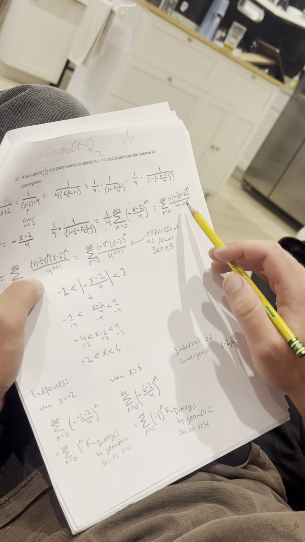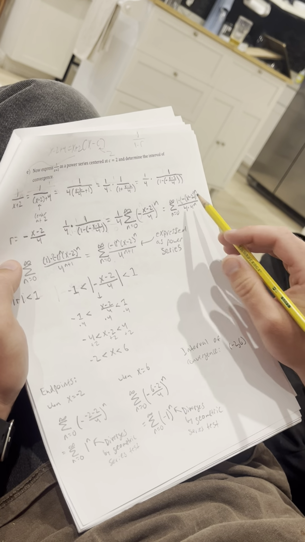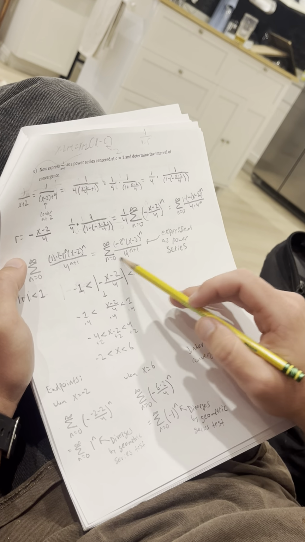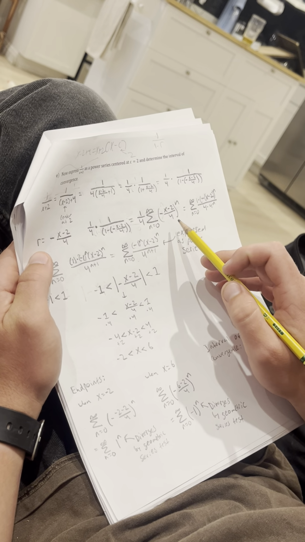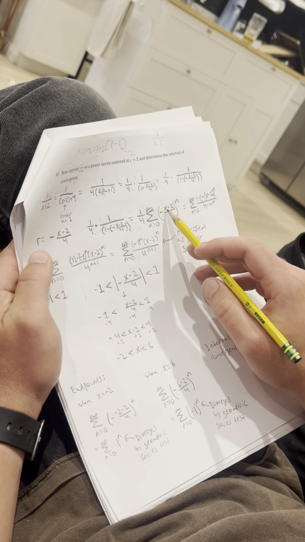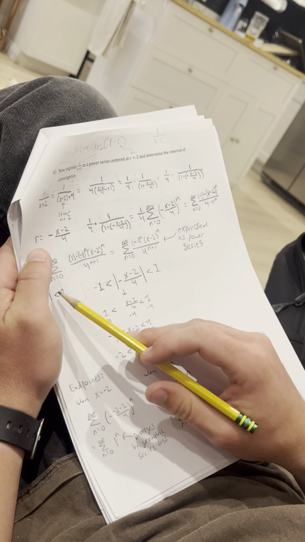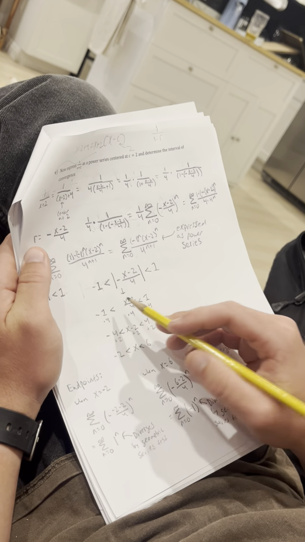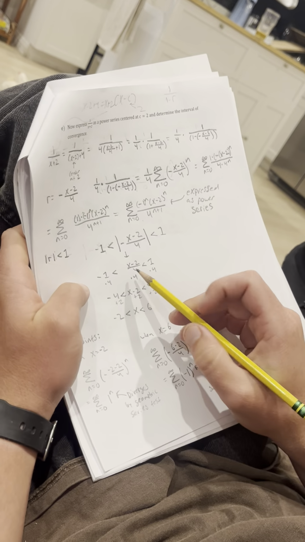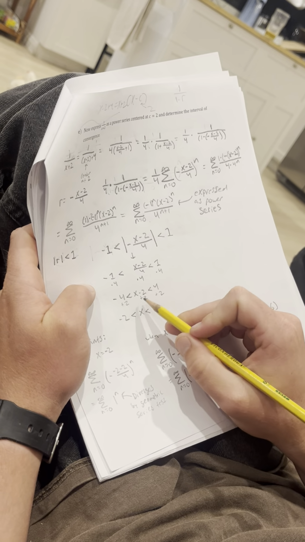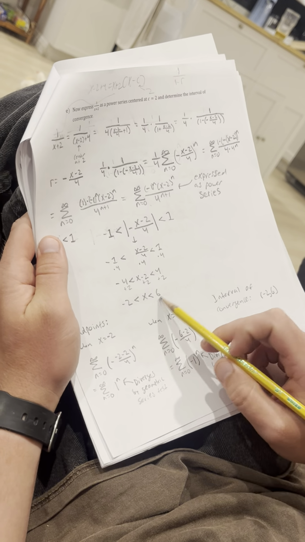Here I've just simplified it to show what it would look like as the power series. And then when we look at the geometric series, this is our absolute value of r right here. And so we're going to put that in the inequality, set it between 1 and -1 to find the interval of convergence. And then we multiply by 4 on all sides, and then we add 2 on all sides, so the endpoints are -2 and 6.